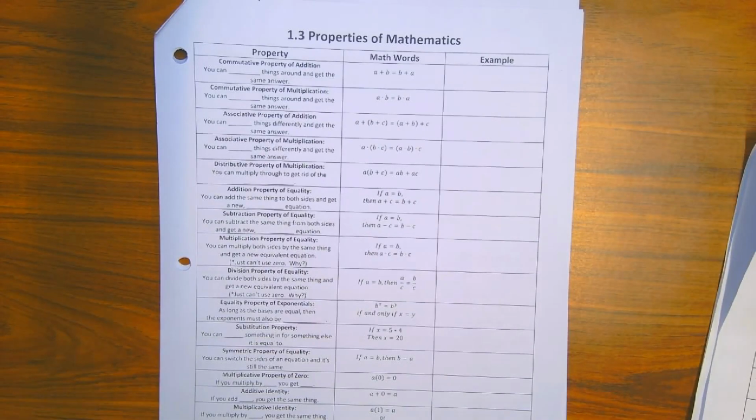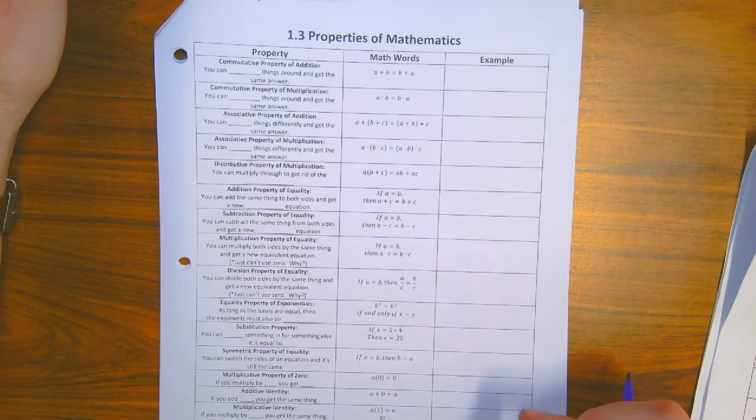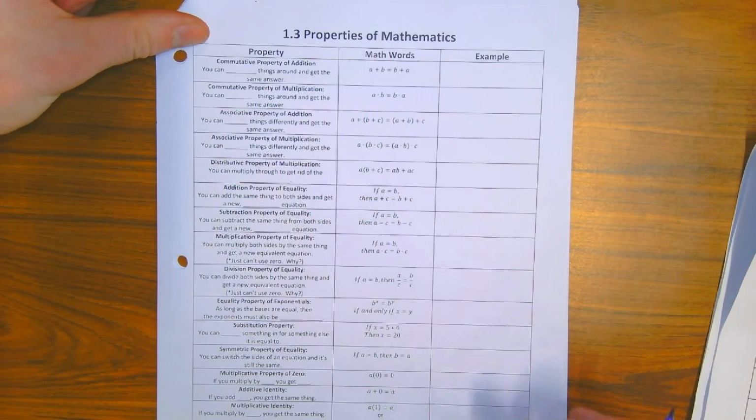All right, here's 1.3. This is the video notes. Make sure you follow along as best as you can. Pause the video if you need anything, if you need to write anything down.